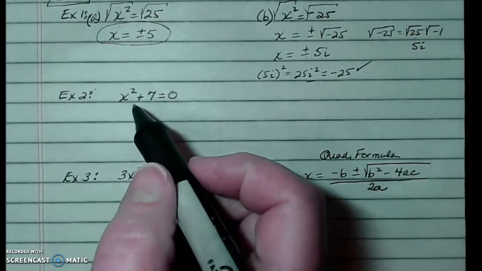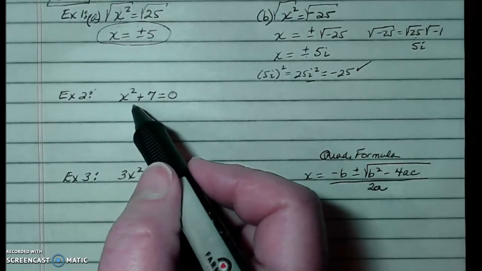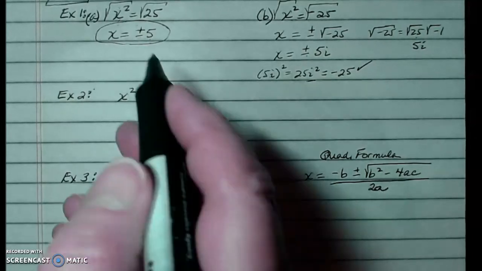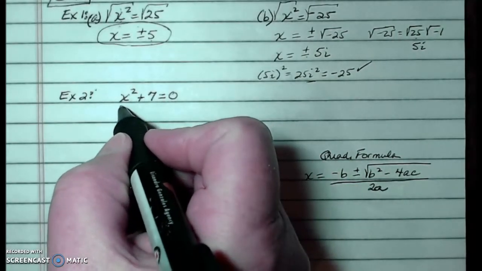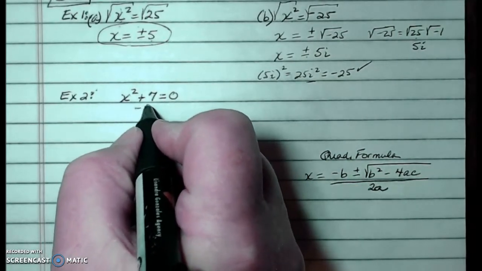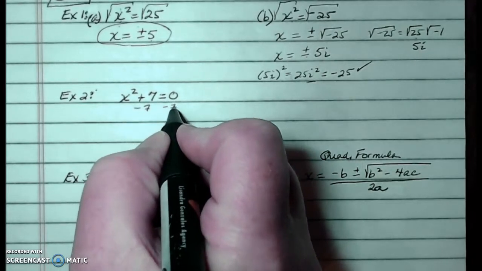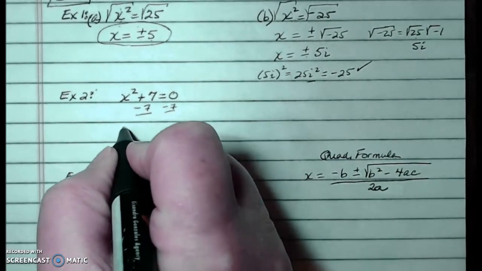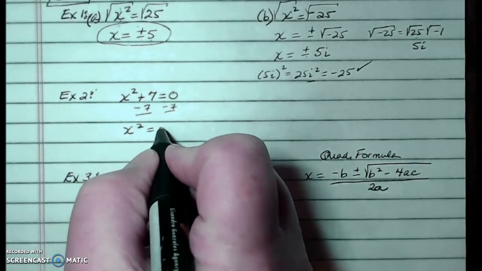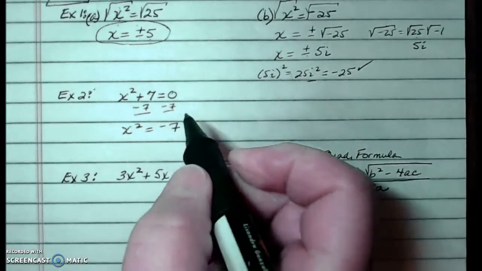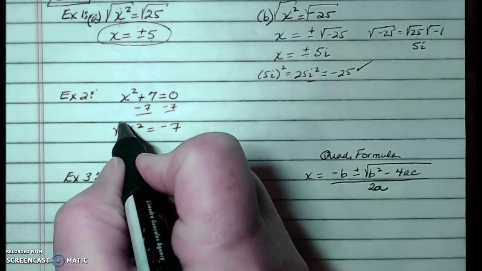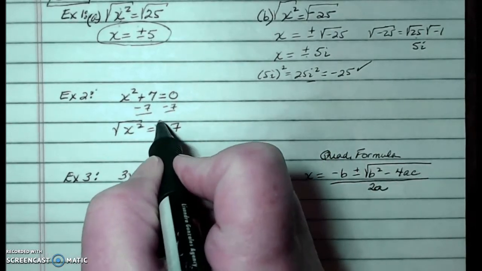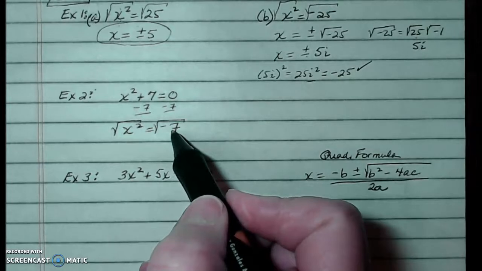Example 2, a quadratic equation, x squared plus 7 equals 0. Let's start by isolating the quadratic term. So subtract 7 from both sides. This yields x squared equals -7. And now that we're living in the land of complex numbers, we can take the square root of -7.